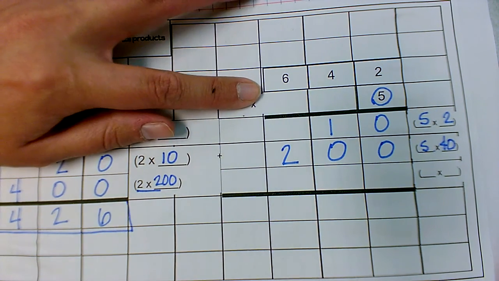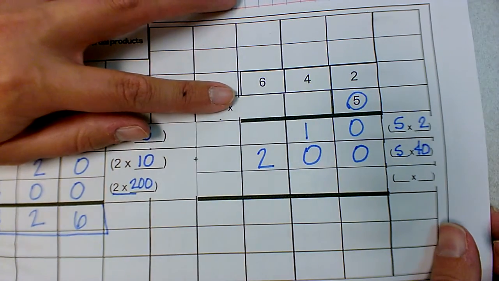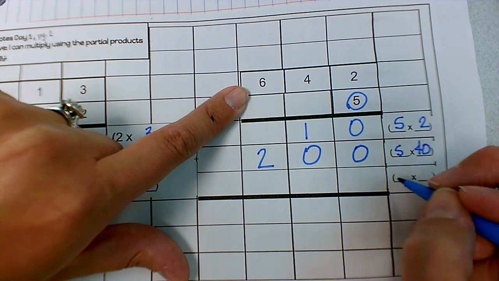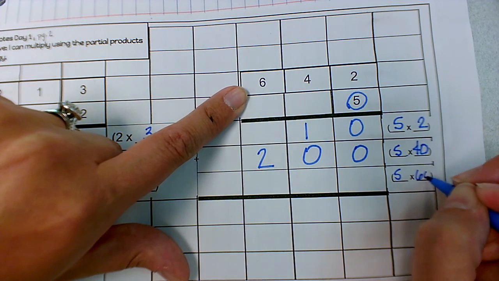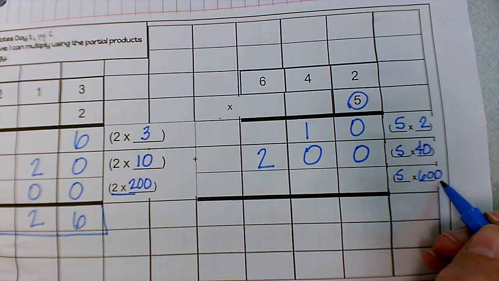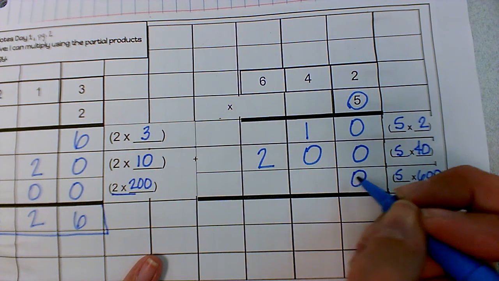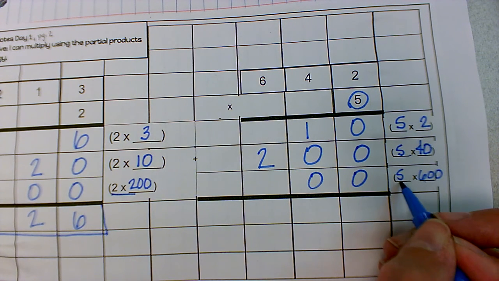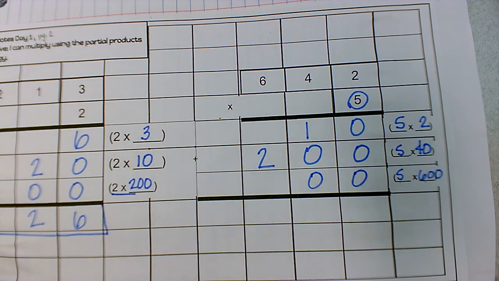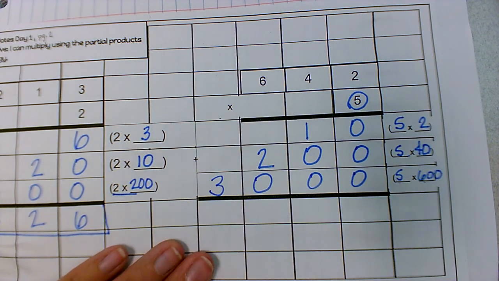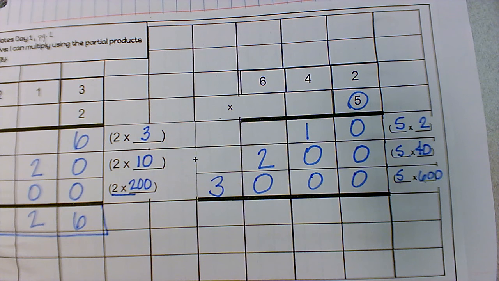I'm going to uncover the last one, and I have 5 times, not just 6, but 600. So I'm going to look, and I see, oh, there's 2 extra zeros. I'm going to stick those on in the ones and the tens place. And then I'm going to look at 5 times 6 as my basic fact. And if I'm thinking about 5 times 6, I know that is 30. So we get those extra place values.